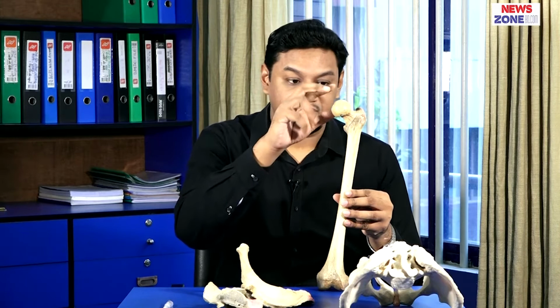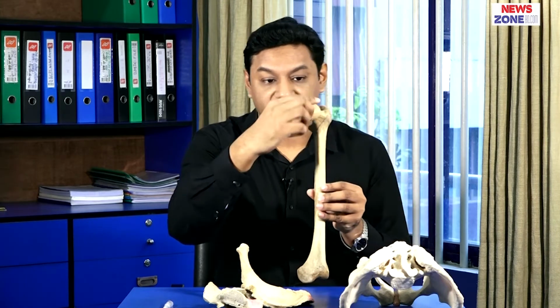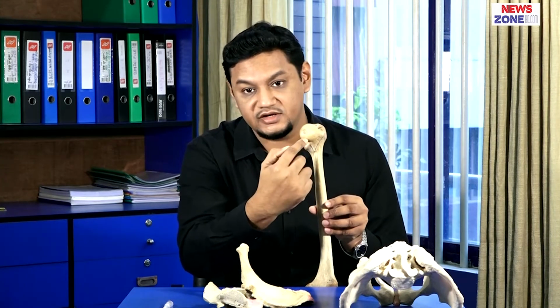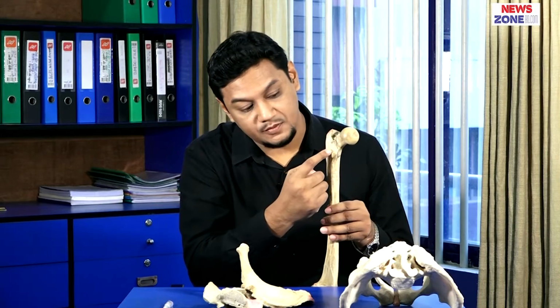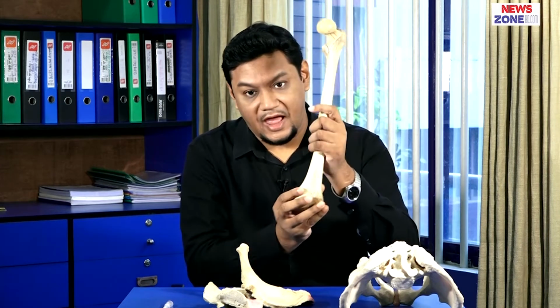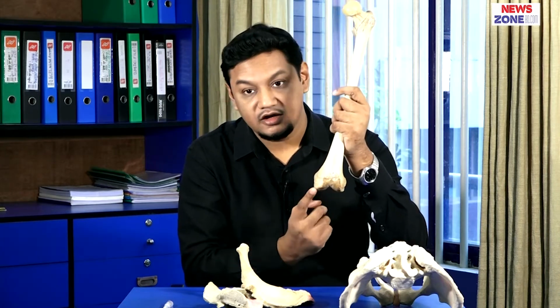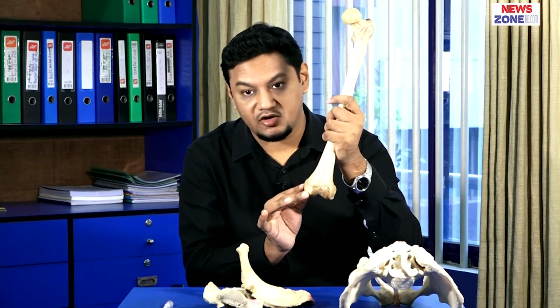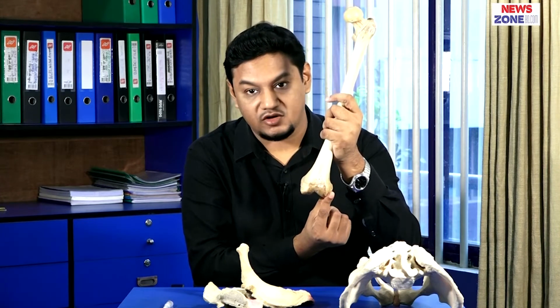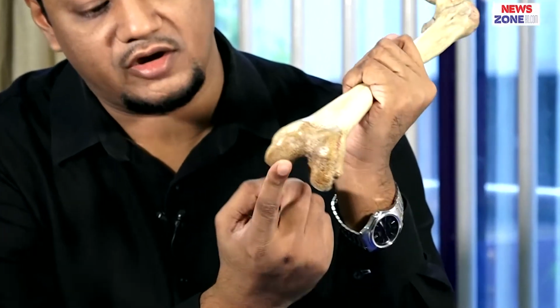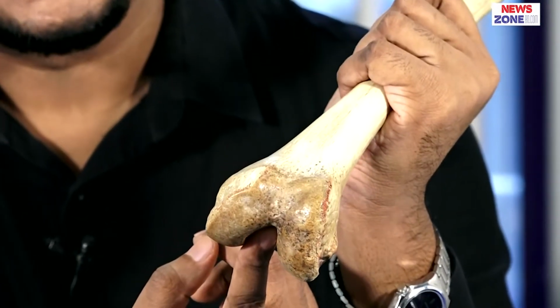You can see that the upper end bears the rounded head. You can see over here, this is the rounded head, then a constricted part which is actually the neck, then it has a larger projection which is called the greater trochanter, and a smaller projection which is called the lesser trochanter. At the same time, at the lower end you can see there are two condyles. One is the medial condyle, another one is the lateral condyle. And in between the condyles, this is the intercondylar fossa.